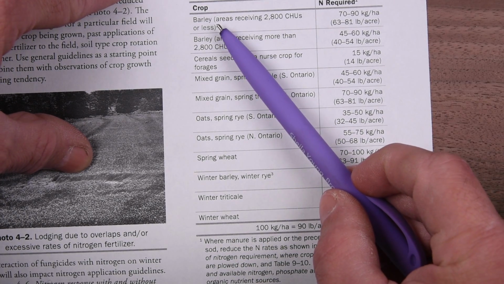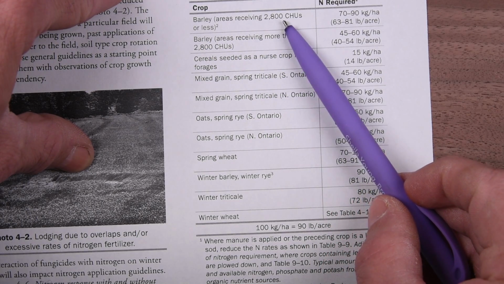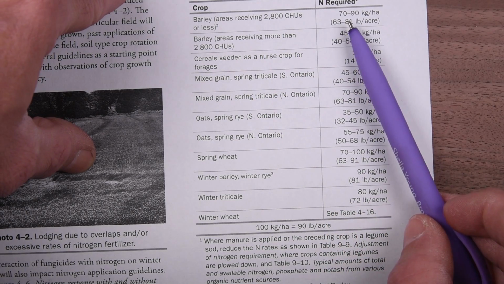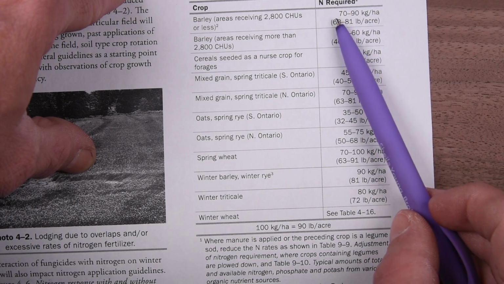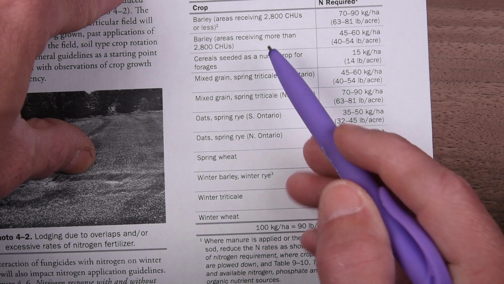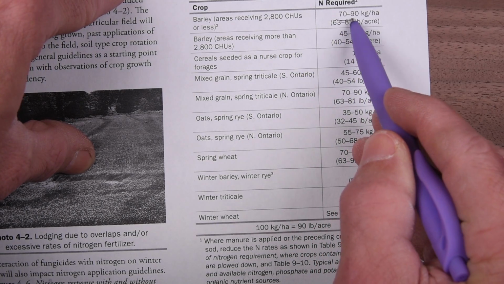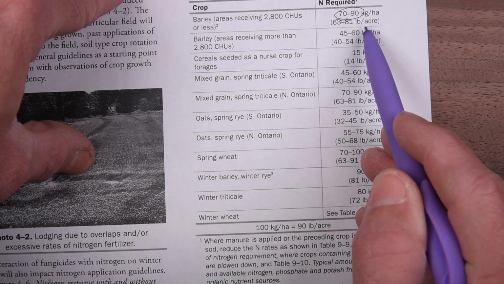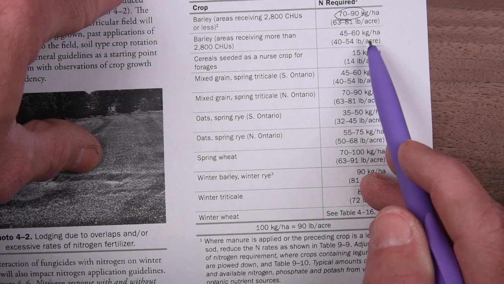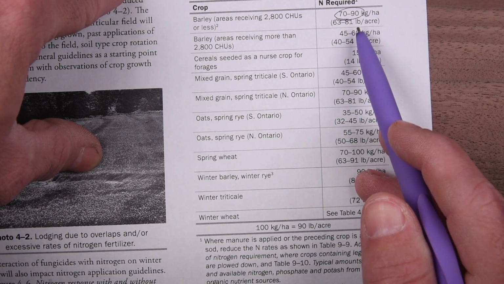For example, for barley, there's two options, one for areas receiving 2800 heat units or less, and one for 2800 heat units or more. And you read off the nitrogen required directly from the table. So for areas receiving 2800 crop heat units or less, you would choose 70 to 90 kilograms per hectare of nitrogen. That translates to 63 to 81 pounds per acre of nitrogen, and you would select based on past history for the field.